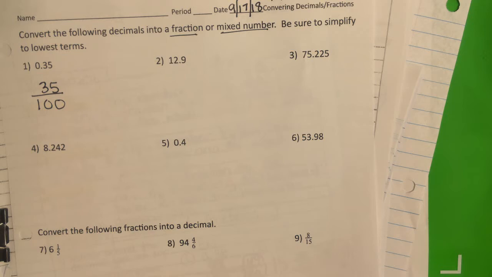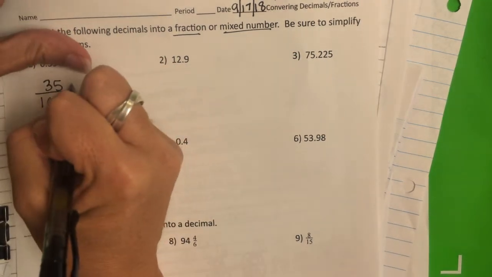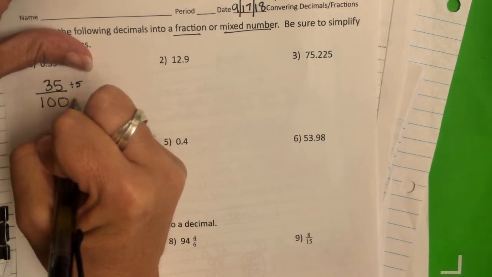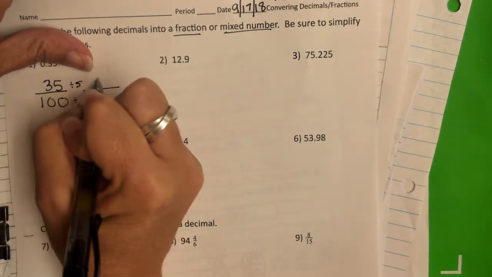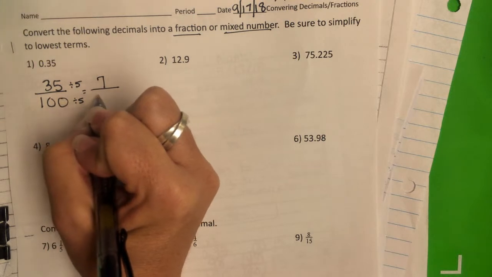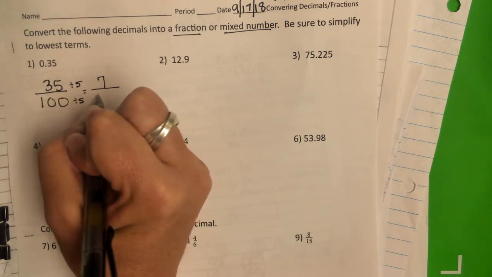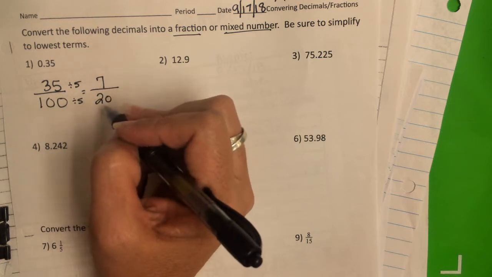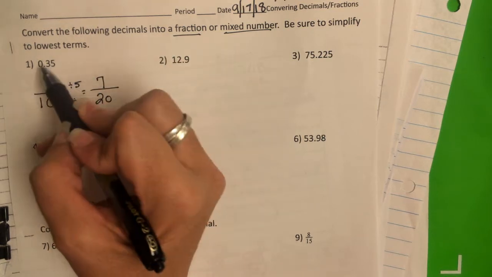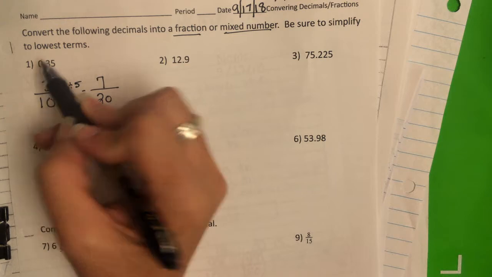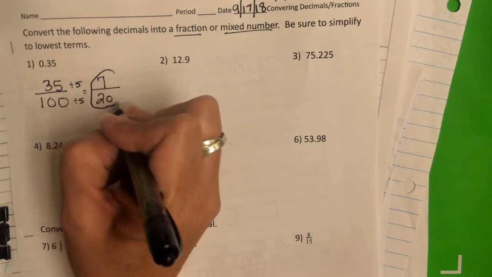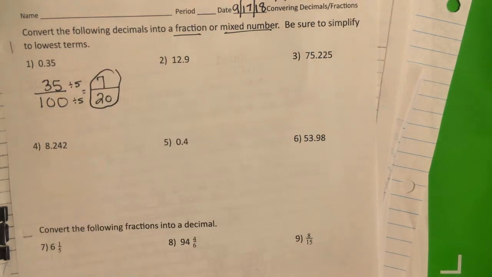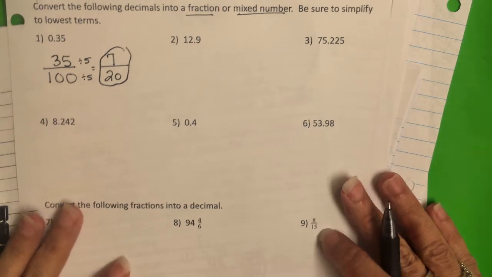Okay, so now we need to simplify. Divide the top and the bottom by 5. We get a 7 on top and 20 on bottom. Now, you always want to ask yourself, is that as far as it'll go? Yes. Is there a whole number? No. So just leave it like that. So there's the first one. Easy breezy.